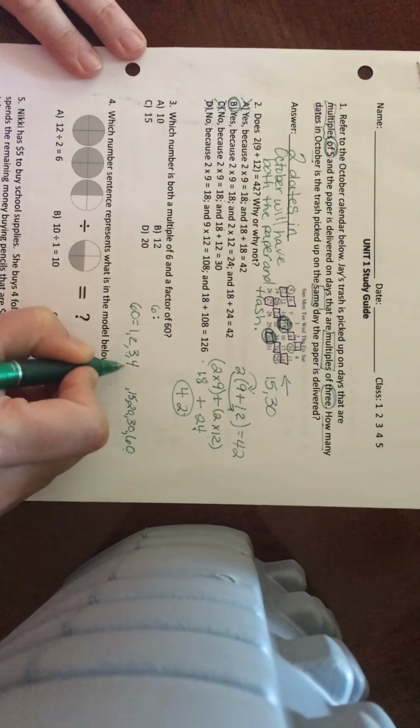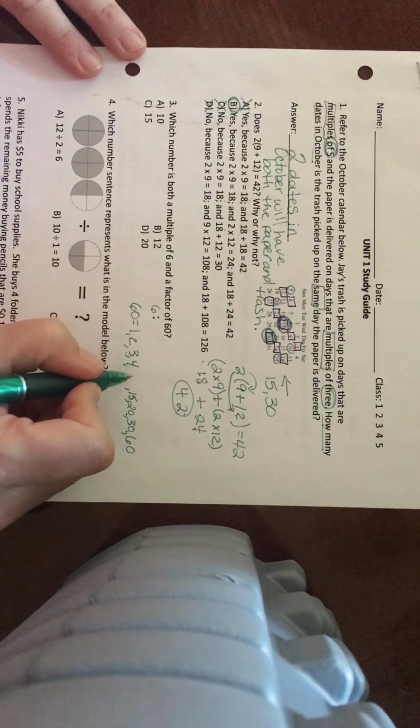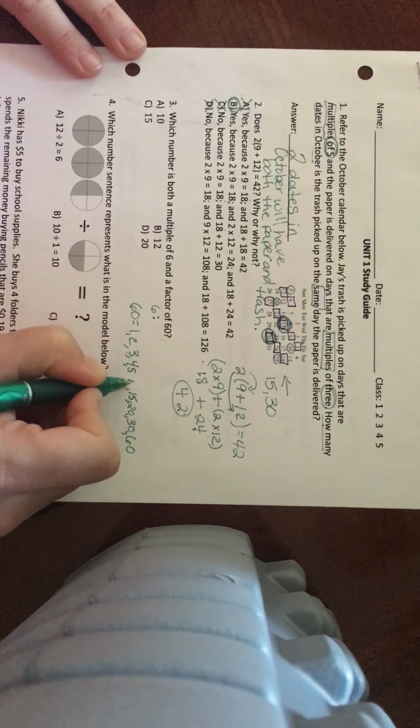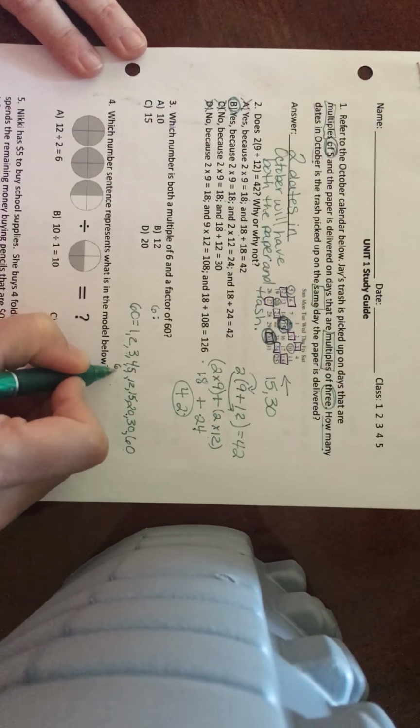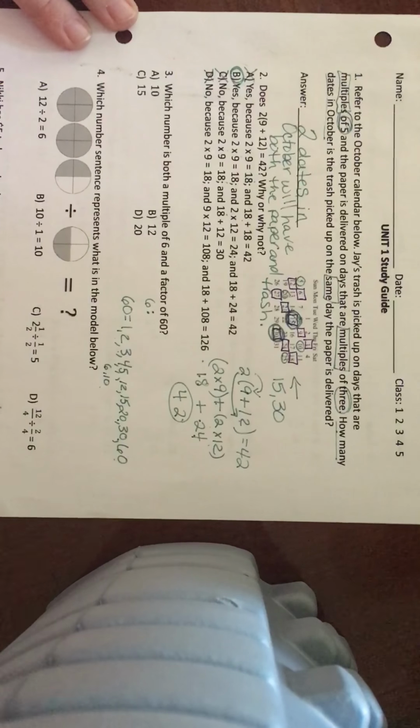Hopefully I've left myself enough space here. I have 5 and 12. I may have to squeeze some in below. I'm going to have to do that. And then I have 6 and 10. Sorry, didn't leave myself enough room. But I have my factors set up that way. Move in a little bit.